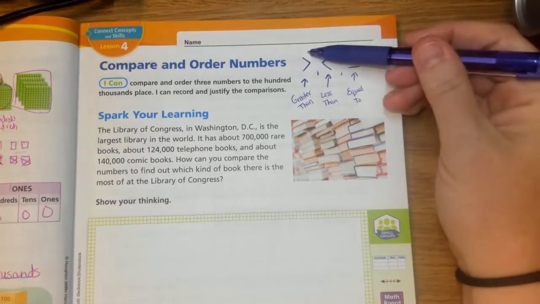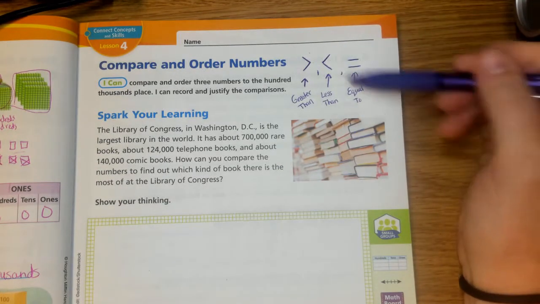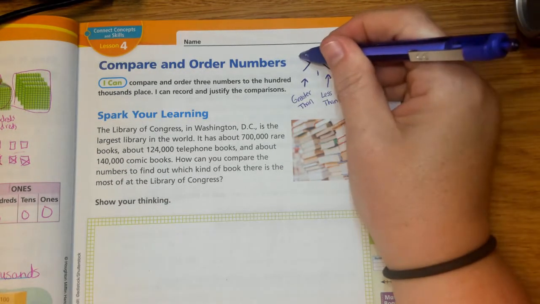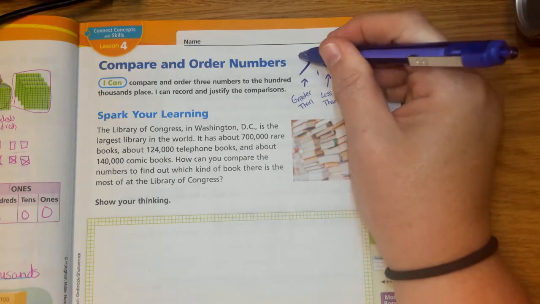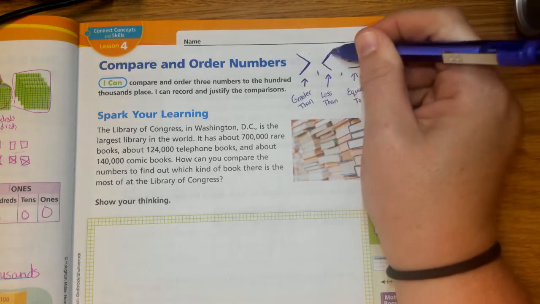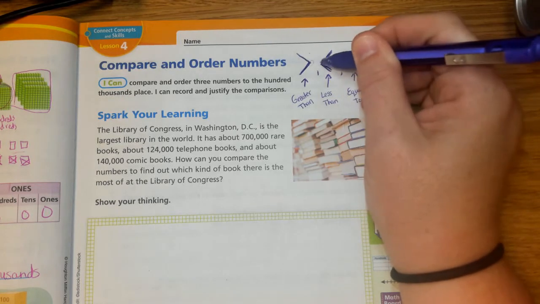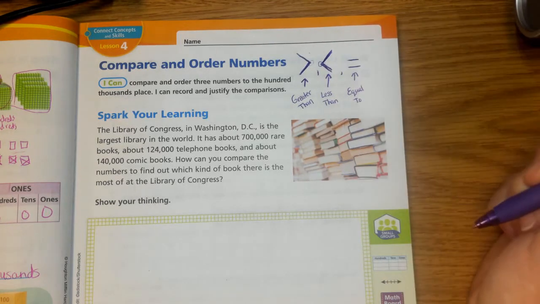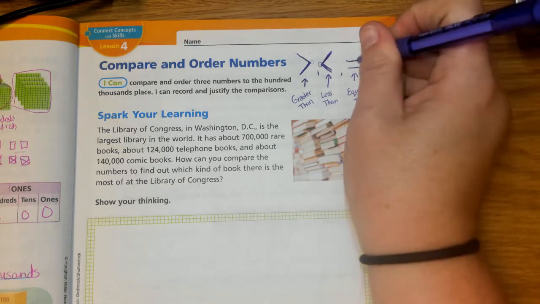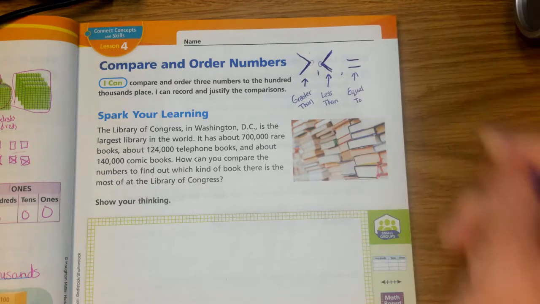We call them greater than, less than, and equal to. And you always have the opening towards the bigger number, and you're always pointing this pointy part to the smaller number. And the reason why this is open to both is because they equal one another.